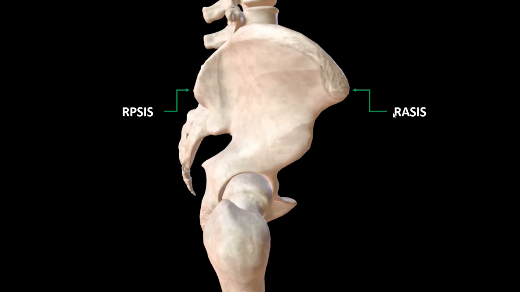So if we place a marker on the anterior superior iliac spine and the posterior superior iliac spine, here and here, we are able to measure pelvic tilt, which is a concept you may have come across or may have heard, and this is tilting of the pelvis in the sagittal plane.